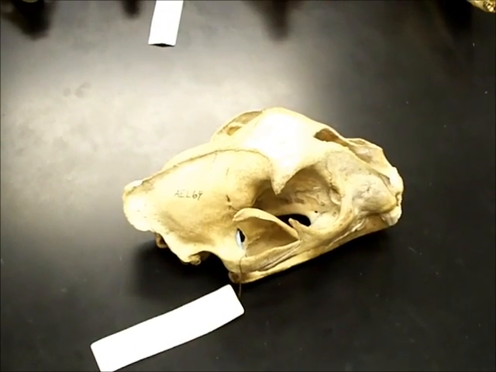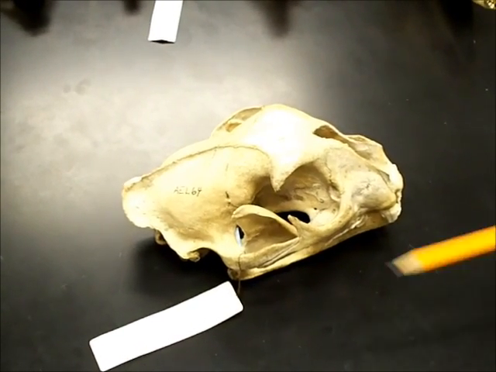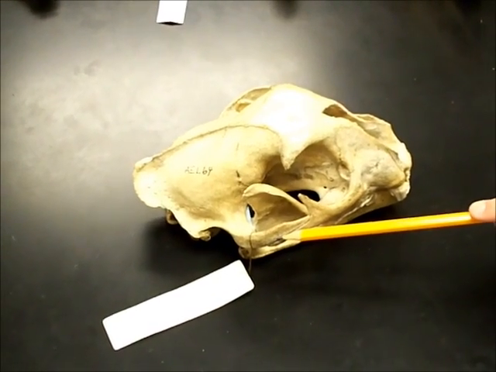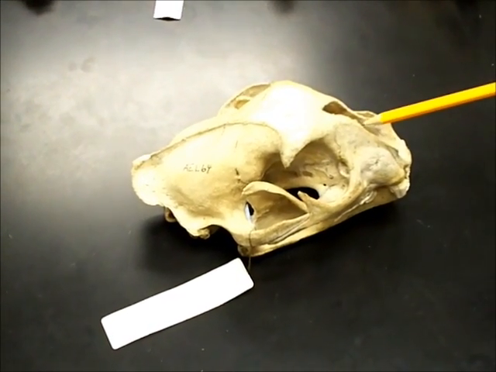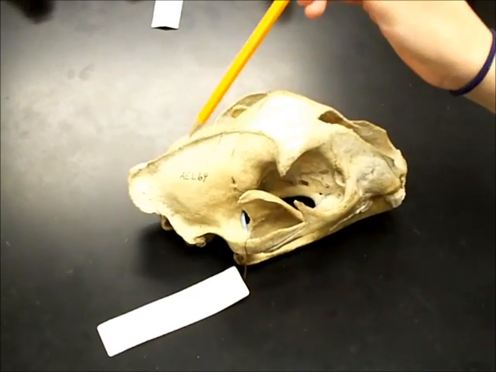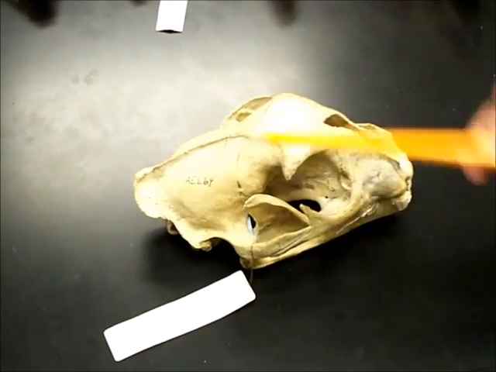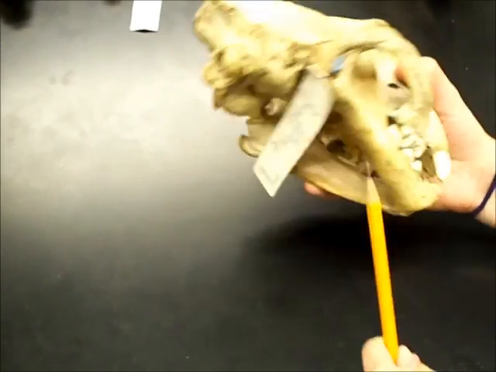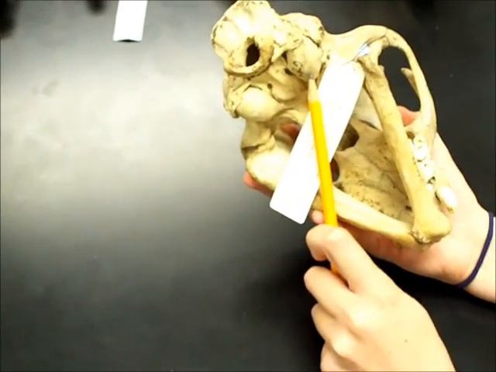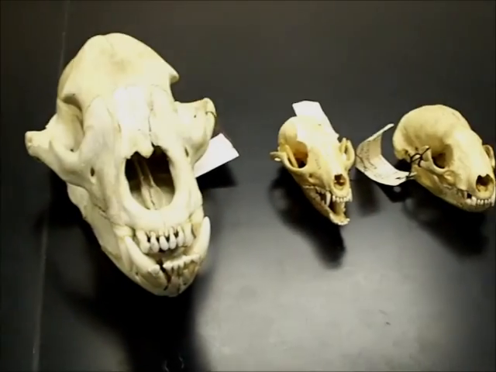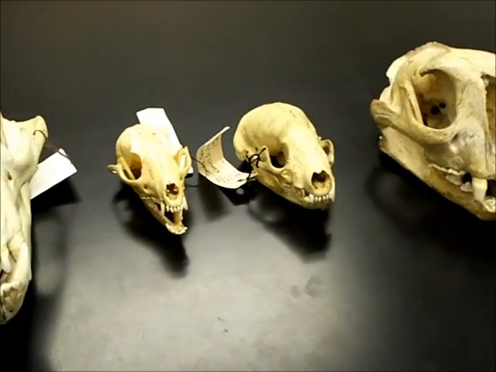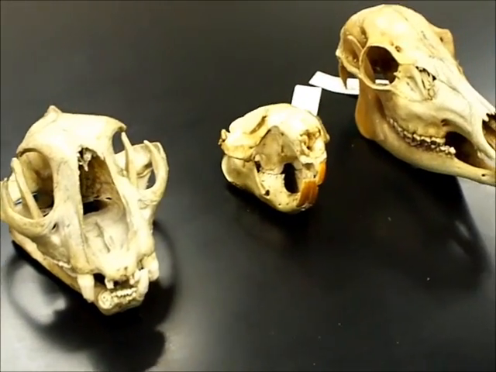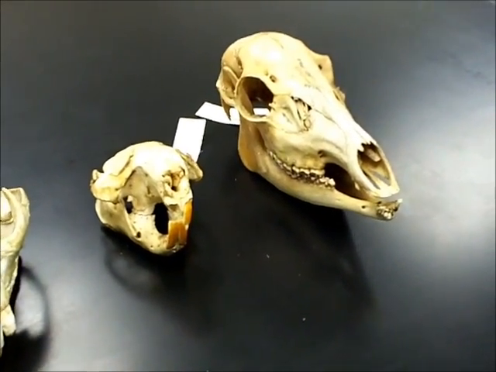These are some basic parts of the skull: orbitals, zygomatic arch, nasal, sagittal crest, mandible, and auditory bullae. Mammals have unique adaptations and structures to accommodate their different lifestyles. In a lab like this one, anyone can distinguish between mammal groups.